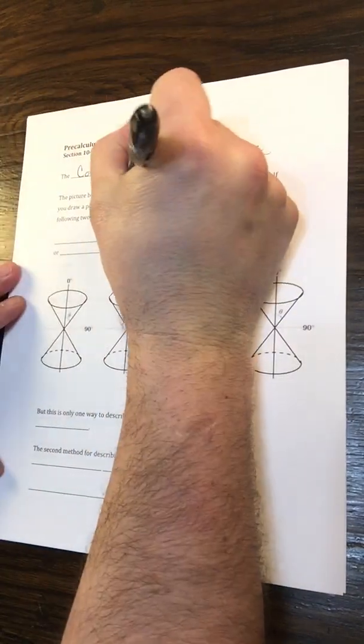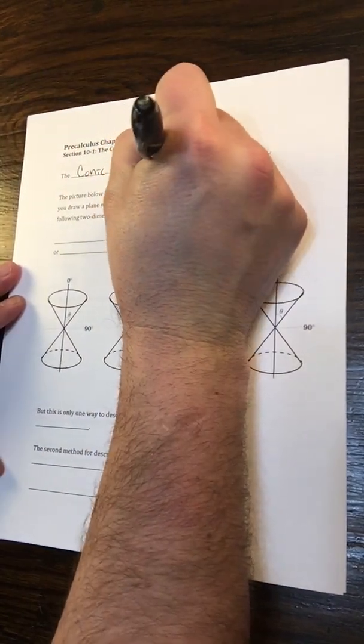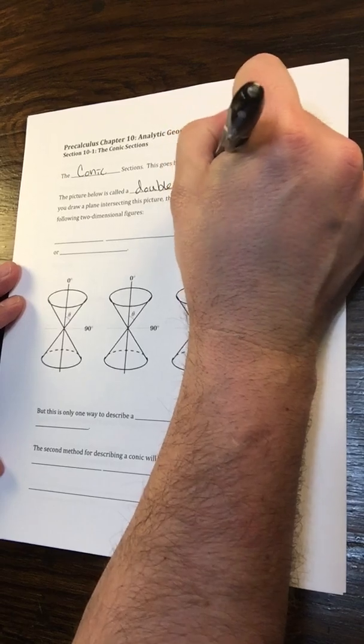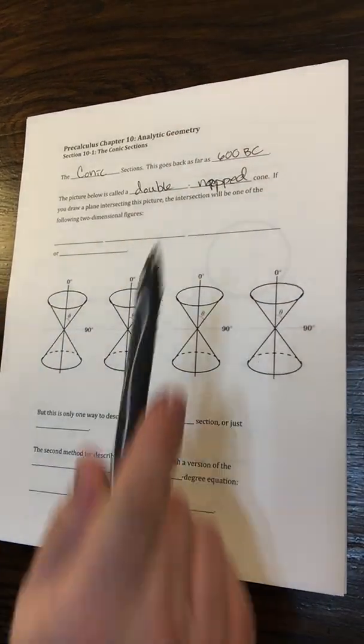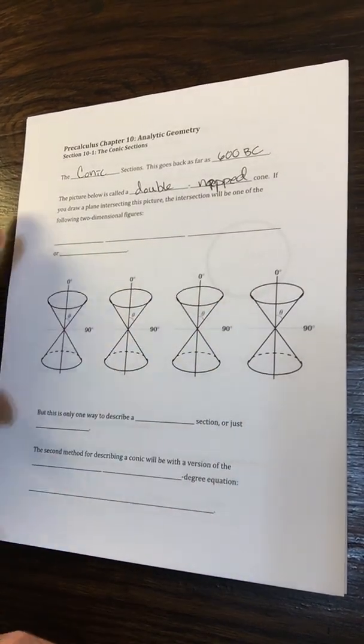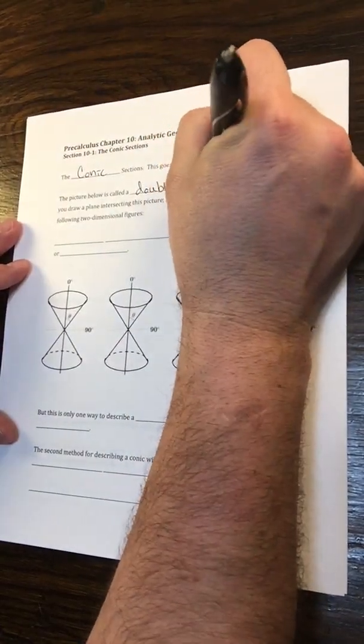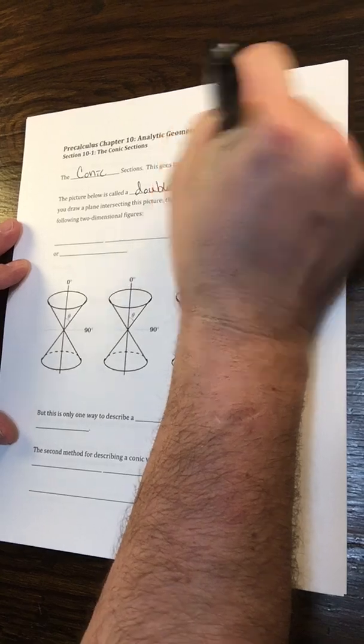The picture below is called a double naped cone, which I just misspelled. Oh, I'm on fire. I didn't even get to the fourth blank and I already screwed up. Double naped cone. Let's just put that right on top here. We'll just pretend that didn't happen.